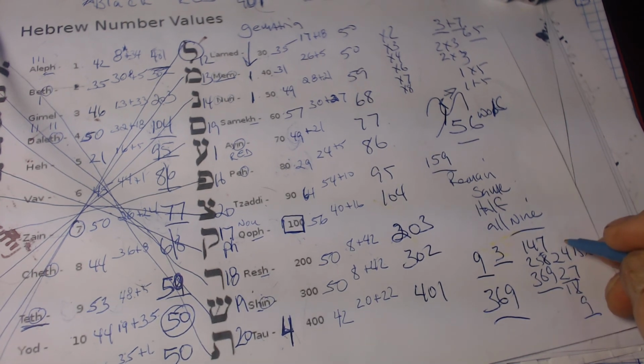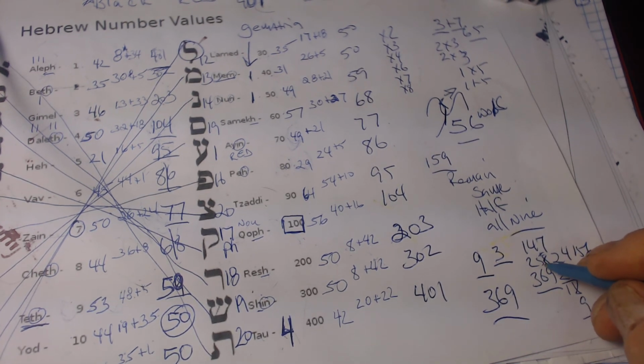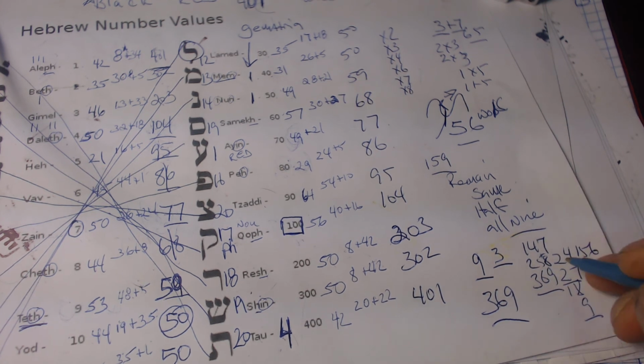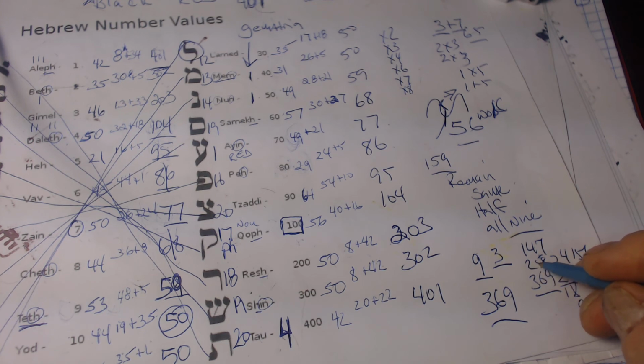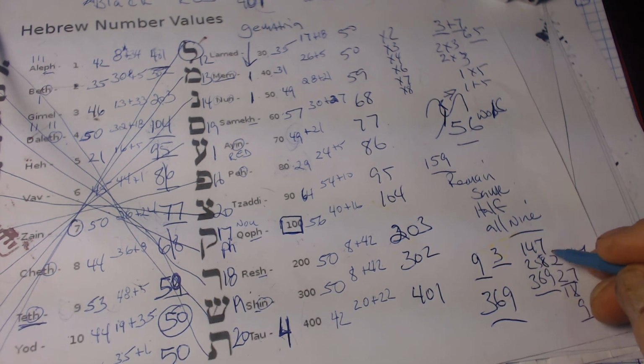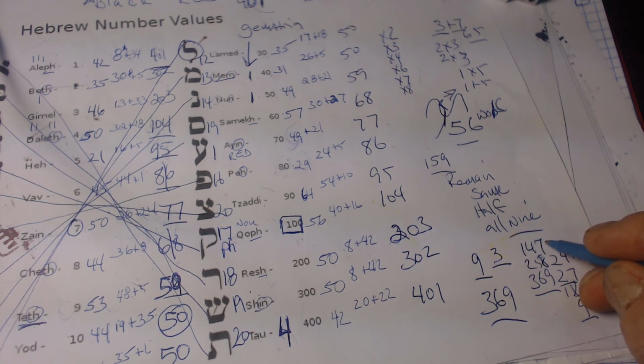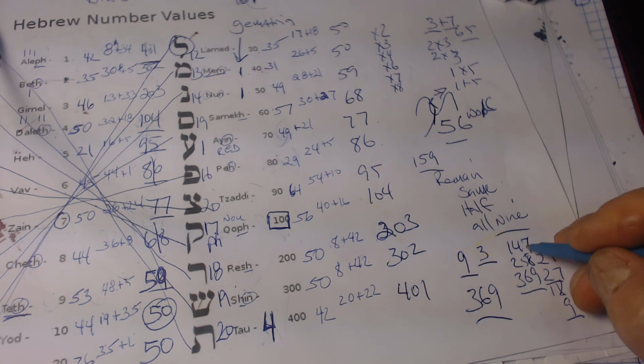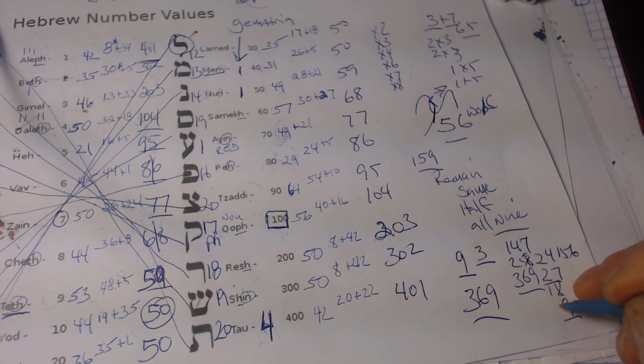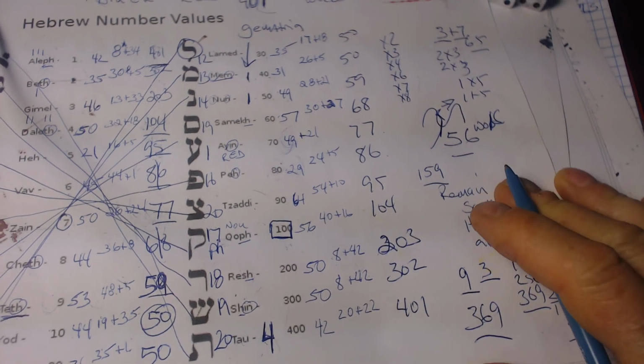Add them up, right? When you multiply these, it's one number. When you add them up, it becomes another number, right? 3 plus 2 is 5. 3 plus 5 is 8. 3 plus 8 is 11. 1 and 1 is 2. It remains the same. 3 plus 1 is 4. 4 plus 3 is 7. 7 plus 3 is 10. 1 plus 1 is, so it remains the same, or it becomes 369 inside these numbers.